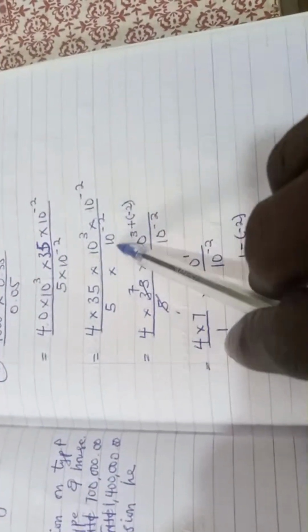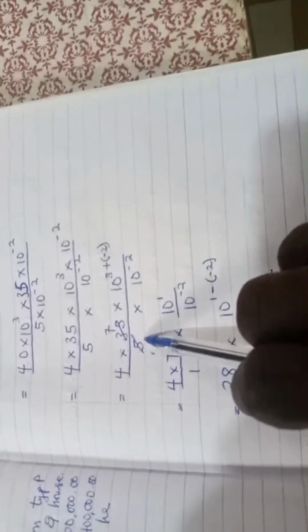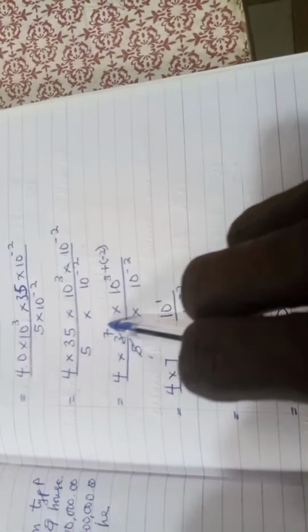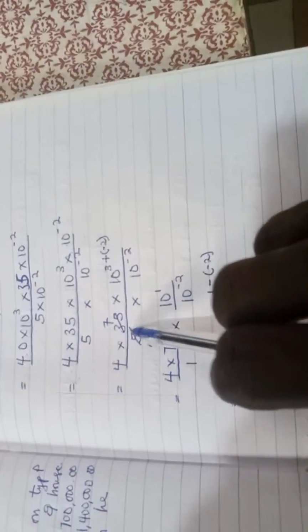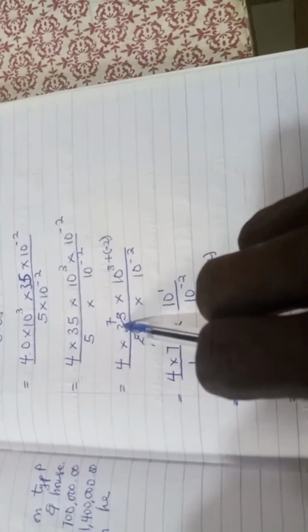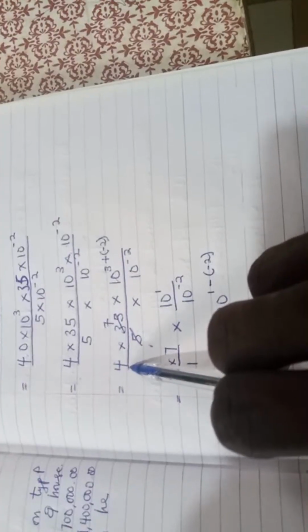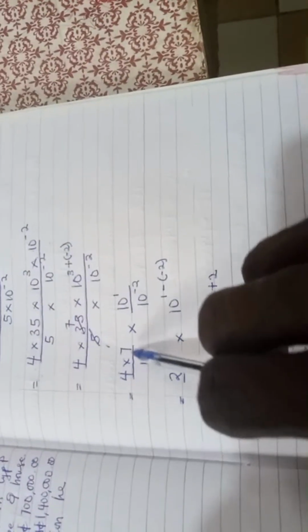So with the whole number after grouping like terms, this is what we have. Then we also have the indices after grouping like terms this way. Now let's look at the whole number first. When you look at the whole number, 5 can cancel out 35. So in our next step, you've seen that 5 has been able to cancel 35 7 times. So 5 into itself 1, 5 into 35 7 times. Now we can multiply 4 times 7, having the denominator to be 1.